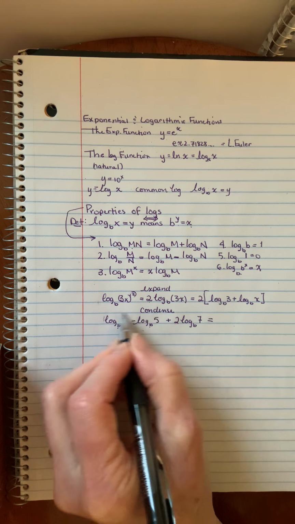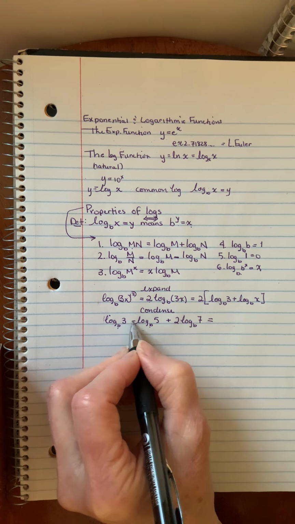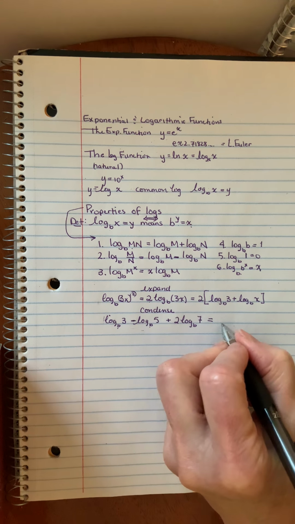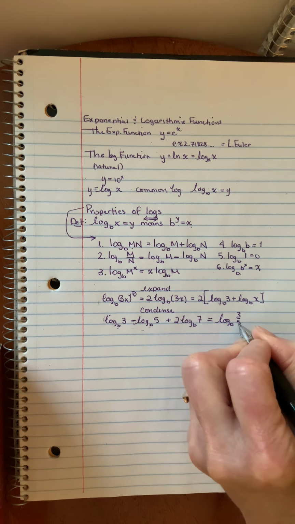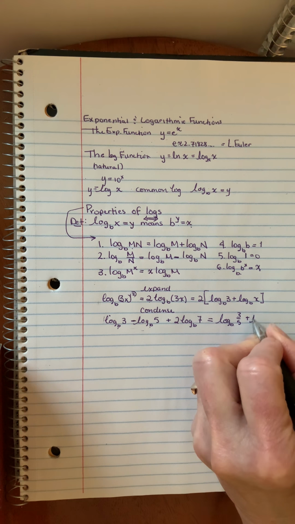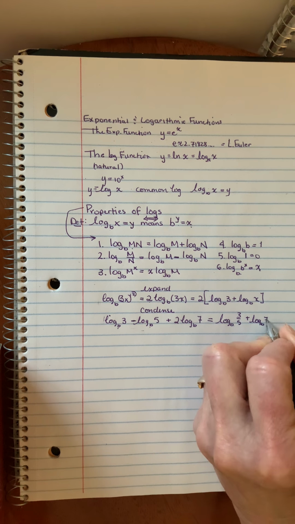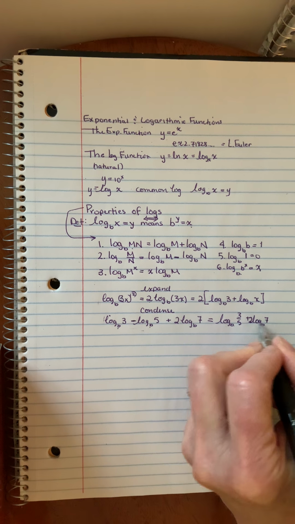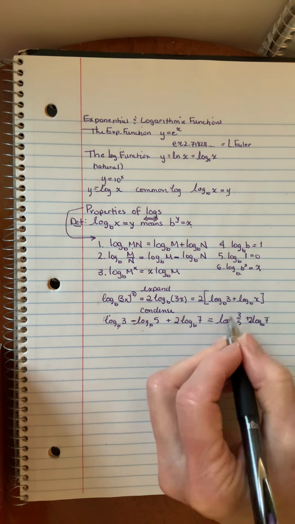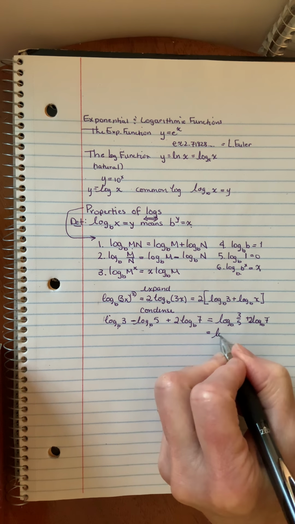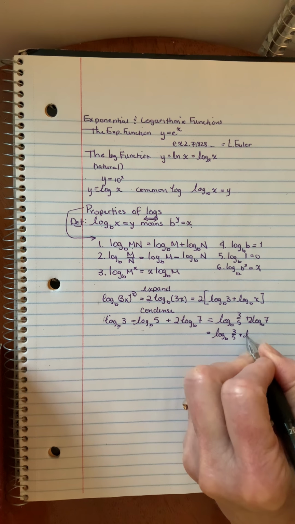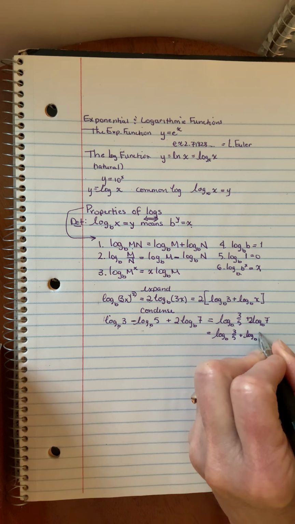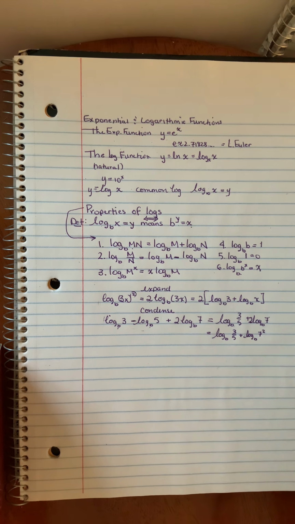But if I take these two together first, then subtraction of logs means division. So that gives me log base b of 3/5. And then I've got to add the log base b of 7, 2 of them. 2 log base b of 7, I need to put that 2 up here. So that is log base b of 3/5 plus the log base b of 7 squared, or 49.